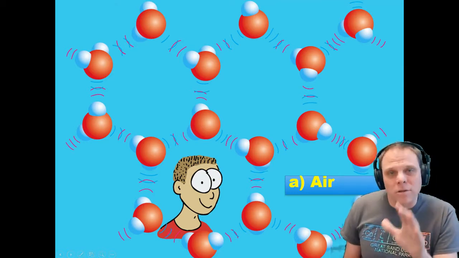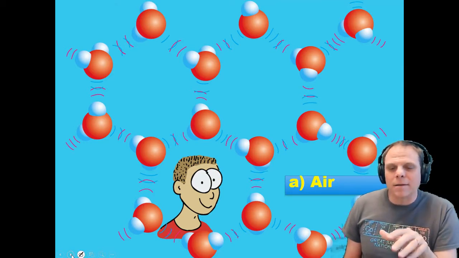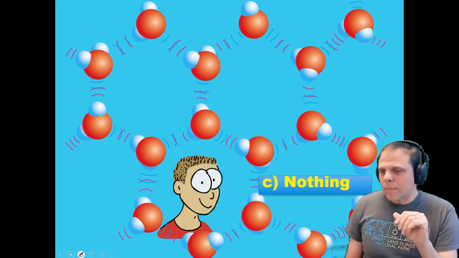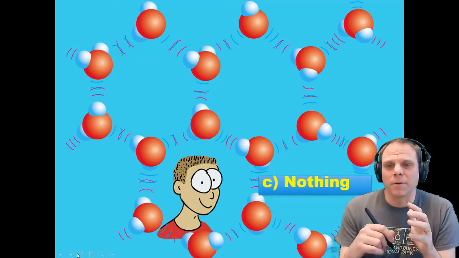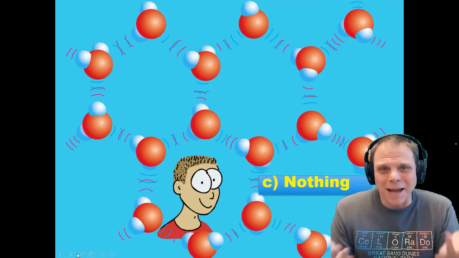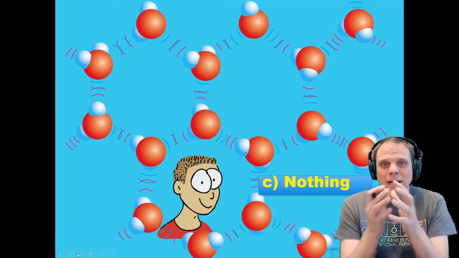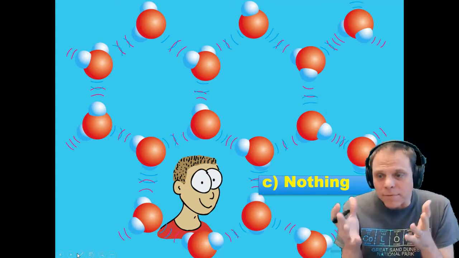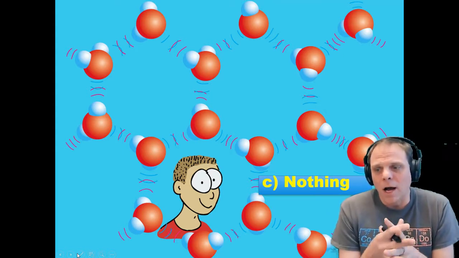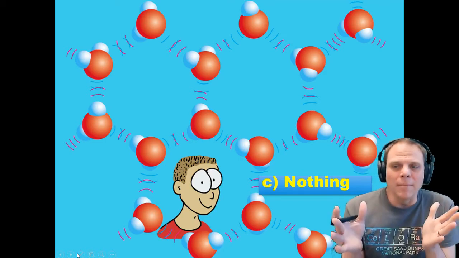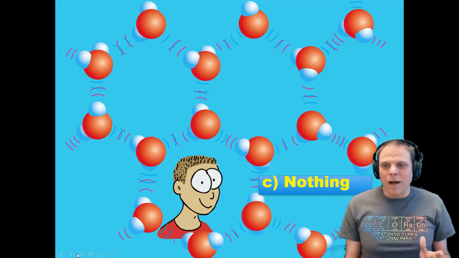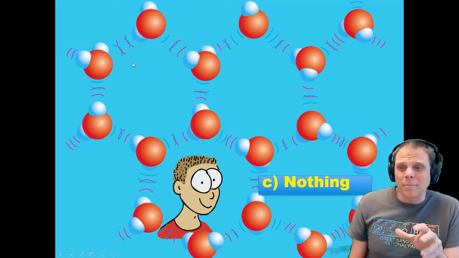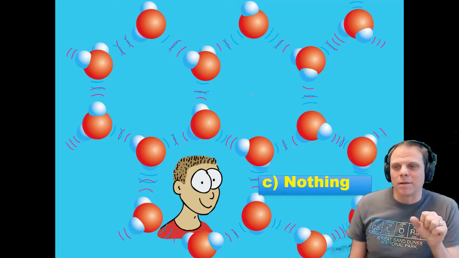Okay, let's see what options. Do you think there's air inside the little spaces between these molecules? Do you think there's water vapor? Or do you think there's nothing in the spaces? Okay, this is something that's kind of important to think about, because when we think about the density of water, what is creating that smaller density? Are we filling these little spaces with air, or are we filling them with nothing? Now, in this particular model, I'm looking at a molecular model, aren't I? This is actually a molecular model, and I can see to the level of molecules.